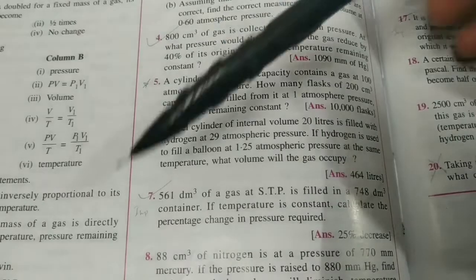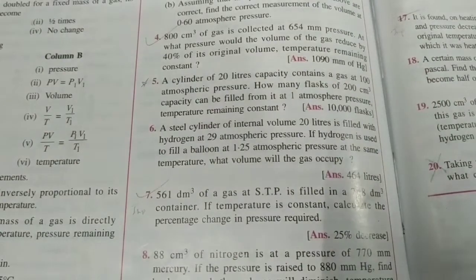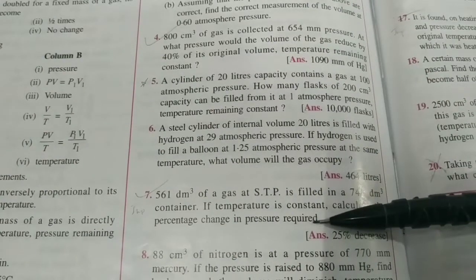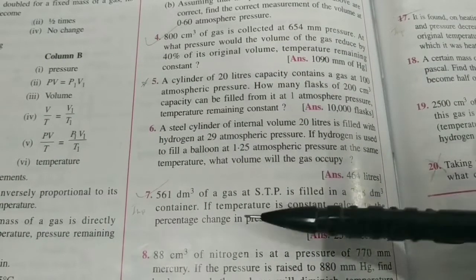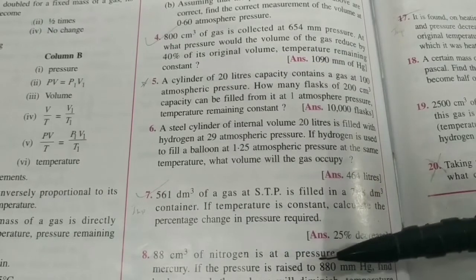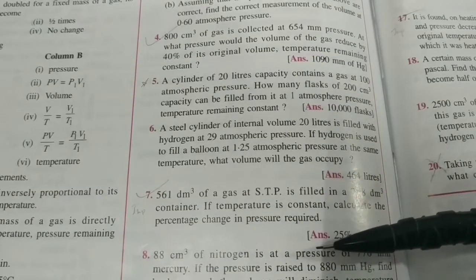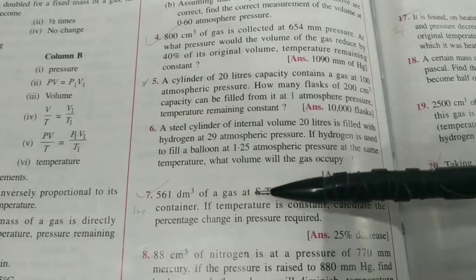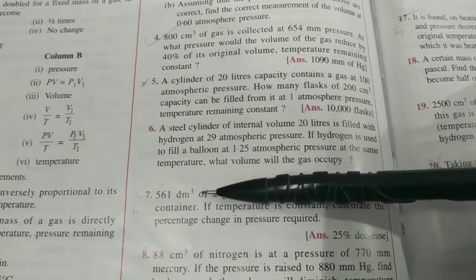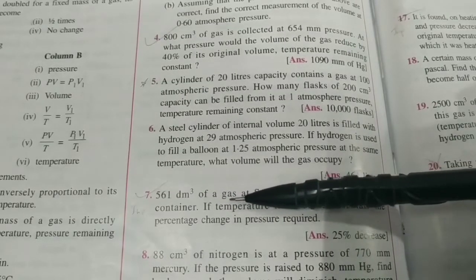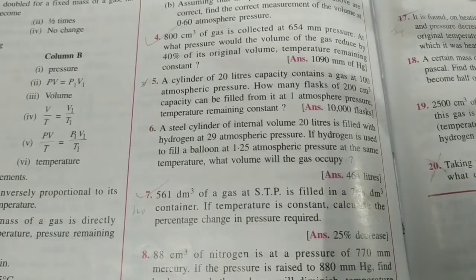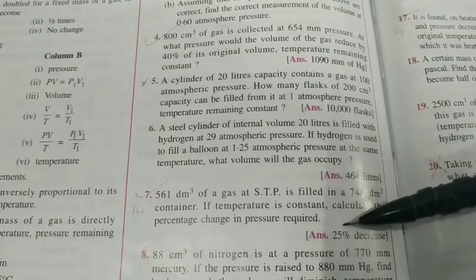So please write the data, V1, V2. Temperature is constant. Again, great. So that's Boyle's law. Calculate the percentage change in pressure. Now, we know that since they mentioned STP, the initial pressure was 1 atm. But I don't need to use that value, although you can do that as well. They just want the percentage change.